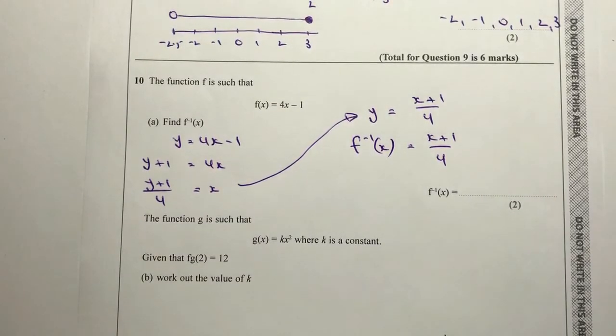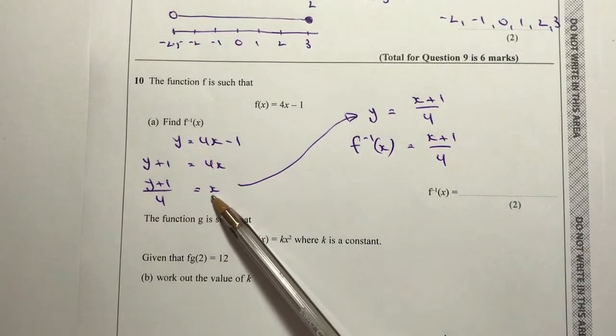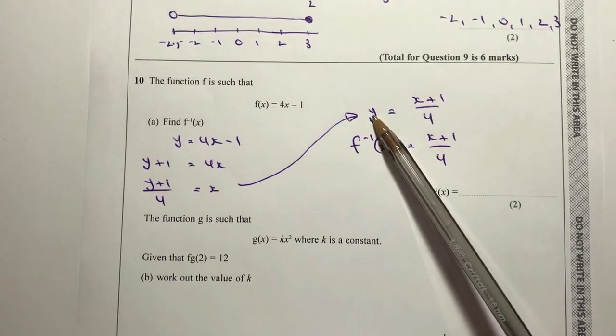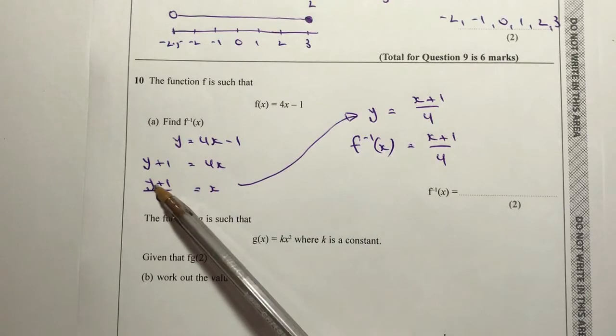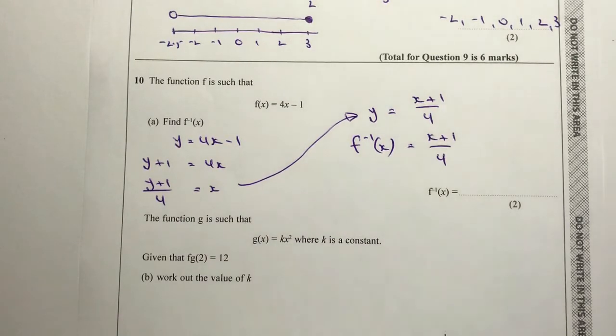So the only tricky bit with that is changing this around from x back to y, and then changing this y to x over there. So it just swaps everything around, and providing you follow that way of doing things, it does kind of work for you.